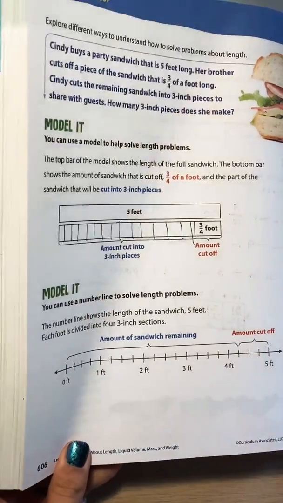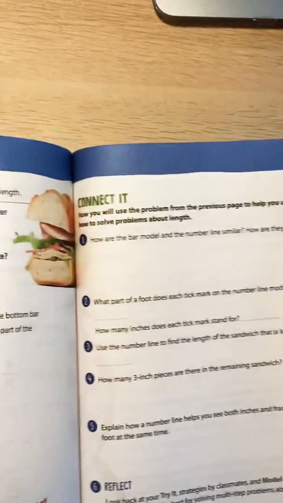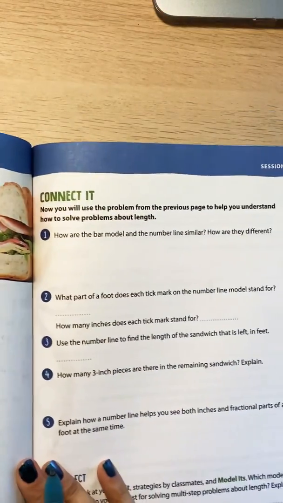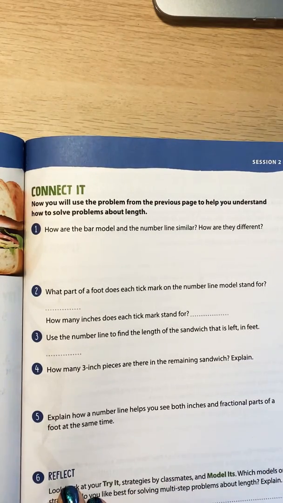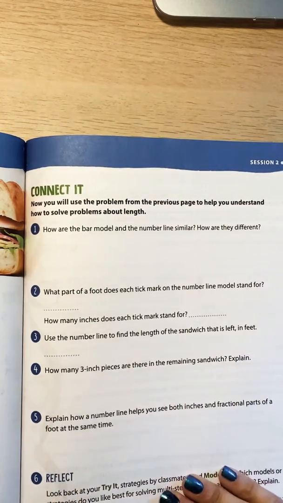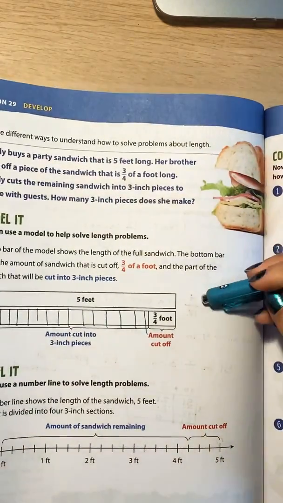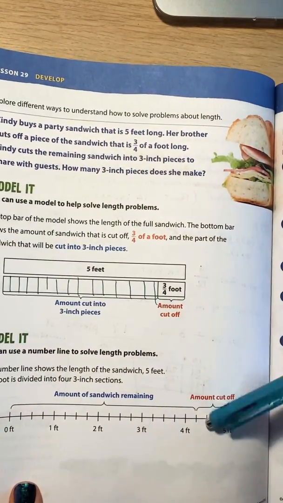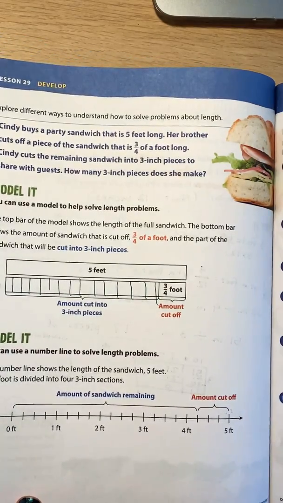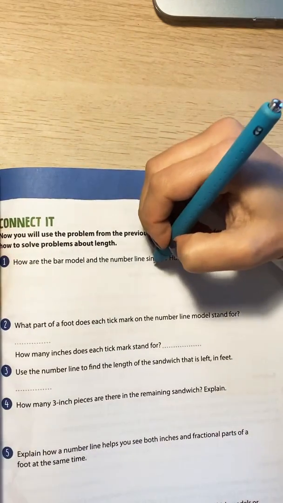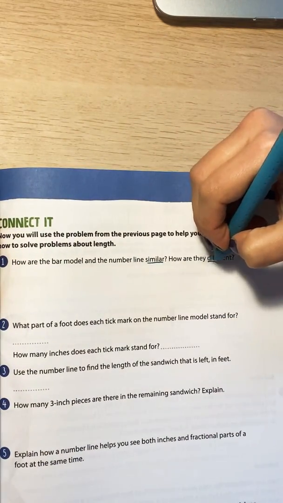So we have some questions on the side. Connect it questions. Number 1, how are the bar model and the number lines similar? So they're talking about this bar model, this number line. How are they alike? Oh, and it also says, how are they different? Okay, so you can pause, think of some ways they are similar, think of some ways they are different.